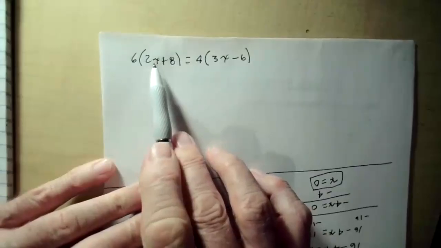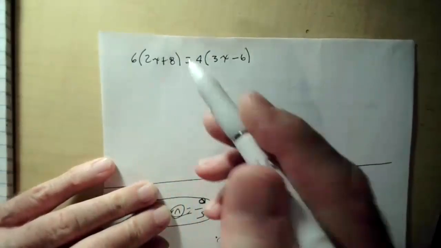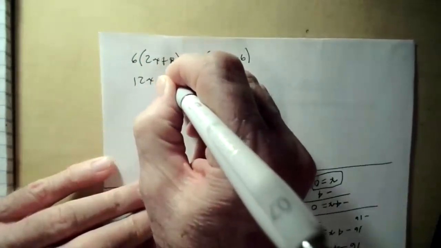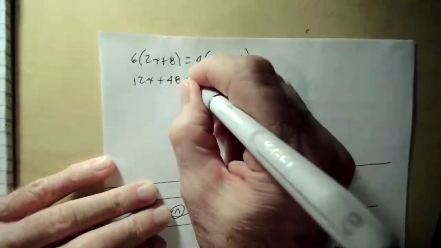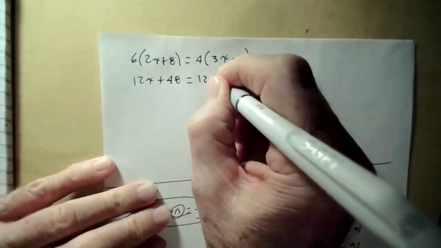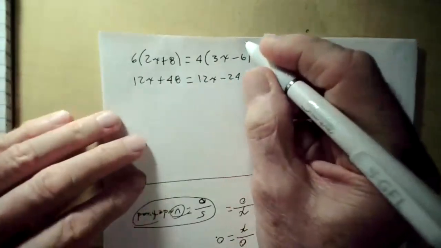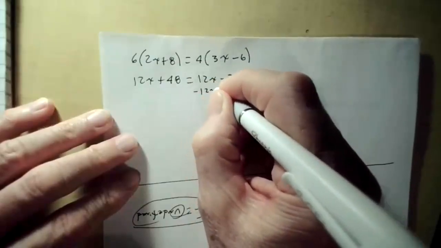Okay. Now, there's only one thing we can do here, and that's the distributive property of multiplication. So we're going to distribute the 6 times everything in here, and the 4 times everything in here. So what do we get? 12x plus 48. Is that right? Yeah. Equals 12x minus 24.